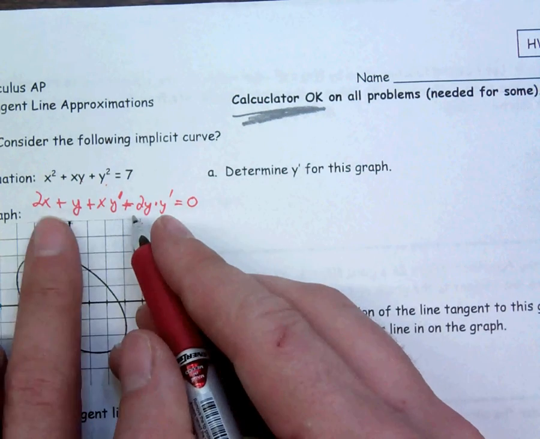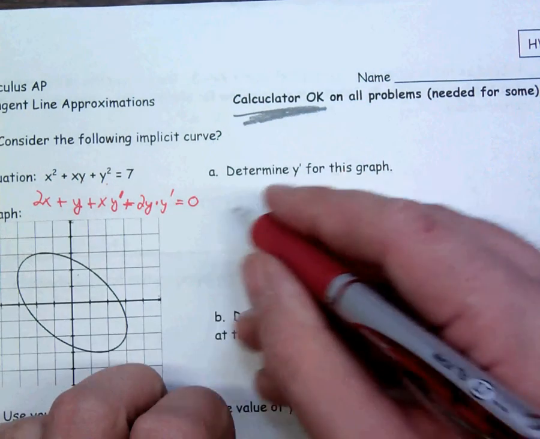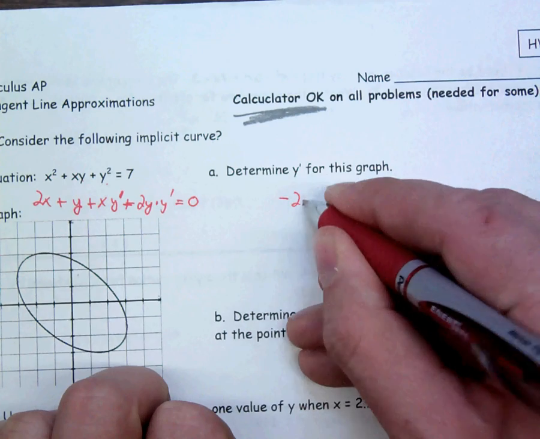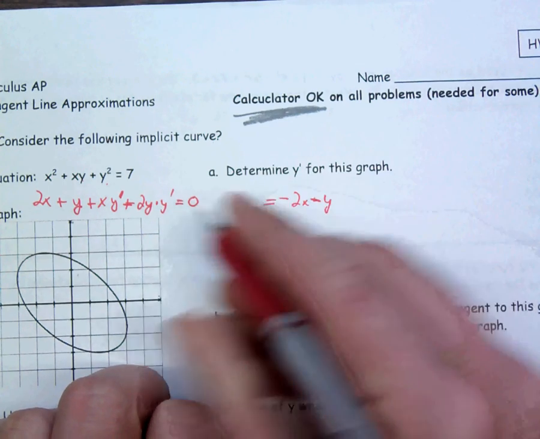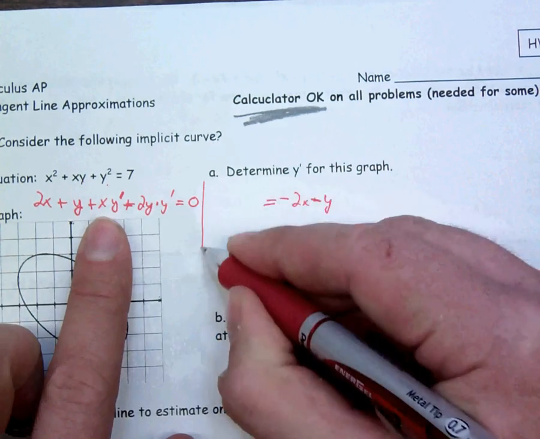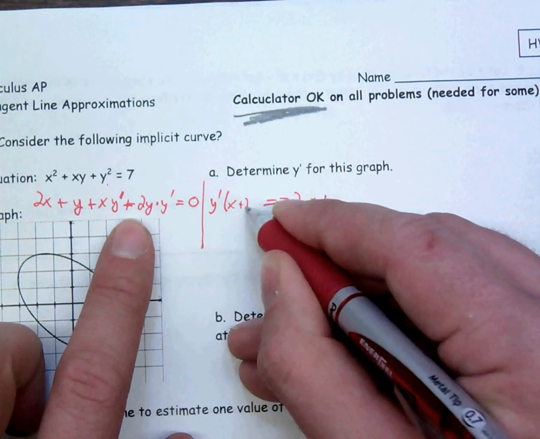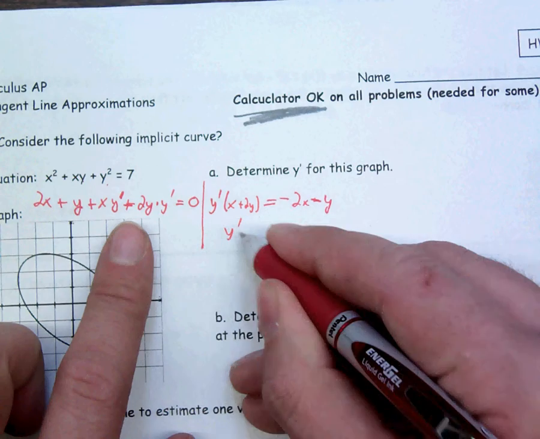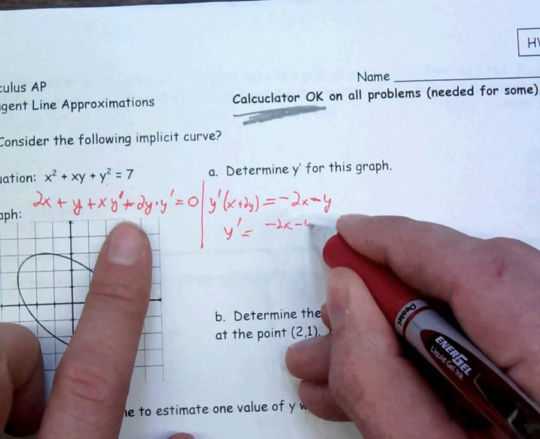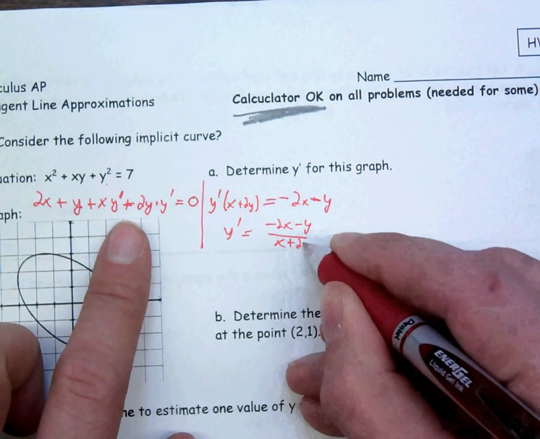I need to solve for y prime, so I'm going to move these guys over to the other side, and I'm going to get negative 2x minus y. Here I'm going to factor out the y prime, and what's left over is x plus 2y. So y prime equals negative 2x minus y over x plus 2y.